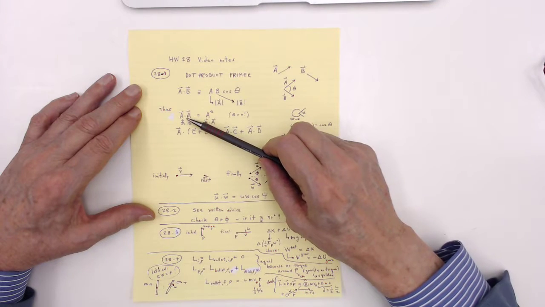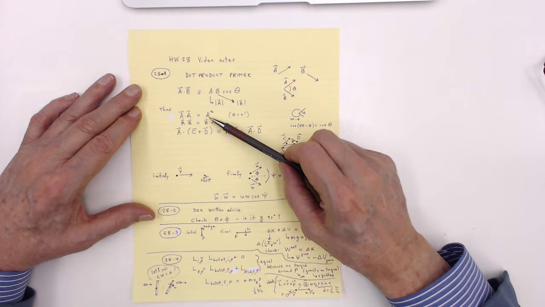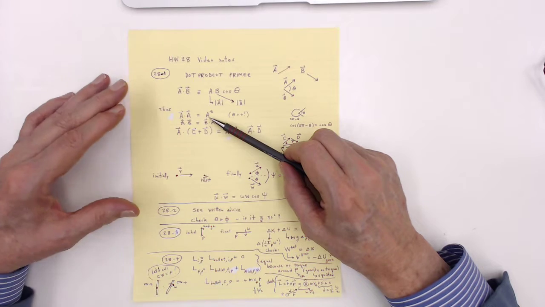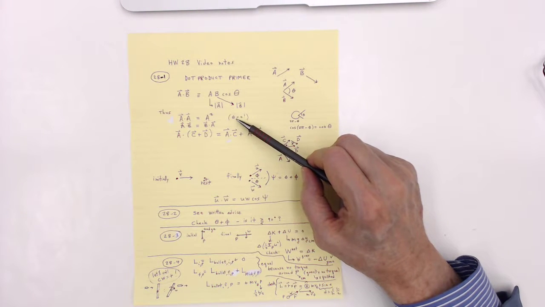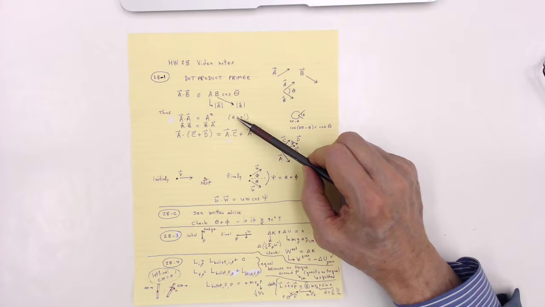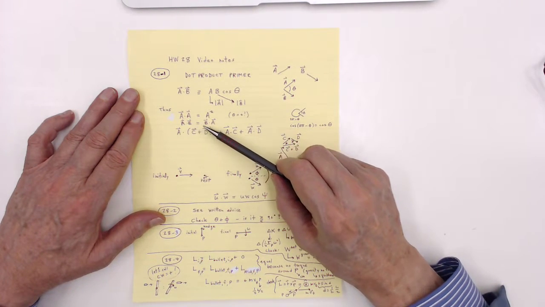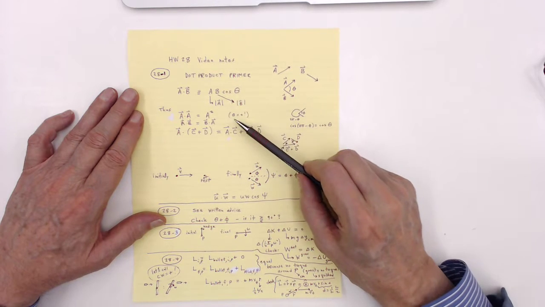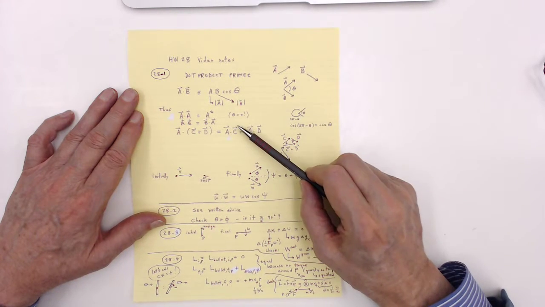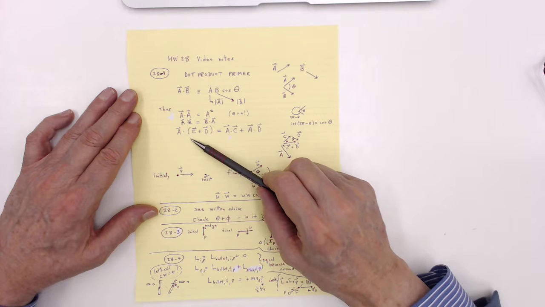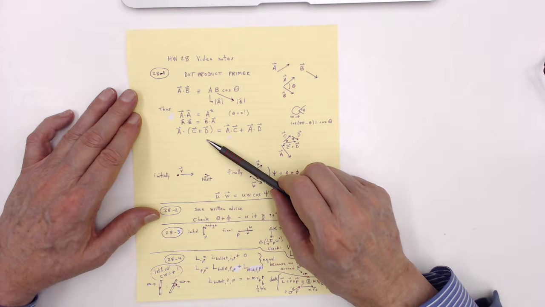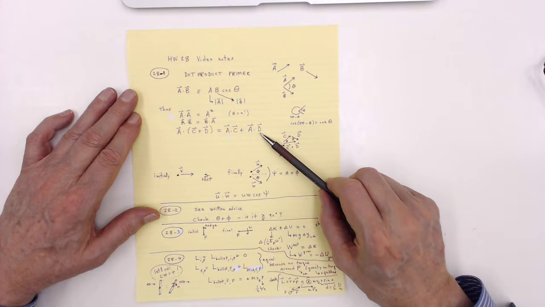Therefore, A dot A is just A squared. It's a vector with itself. The vector has the same direction, so the angle between it and itself is 0. And A dot B is B dot A. It doesn't matter which direction we took them in. And here the distributive relation holds: A dot (C plus D) is equal to A dot C plus A dot D.